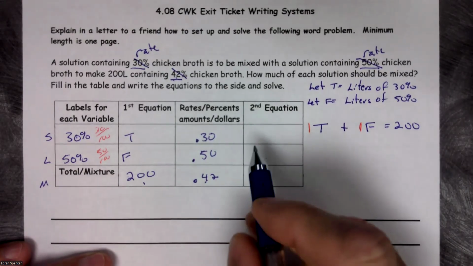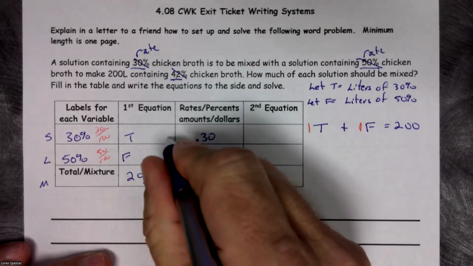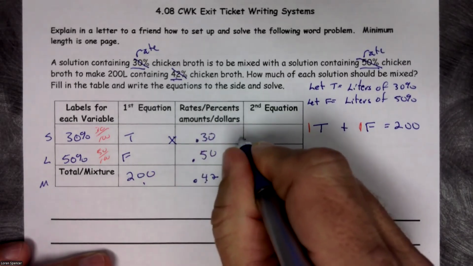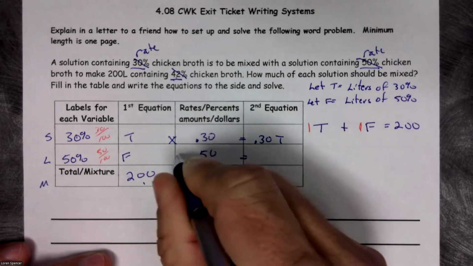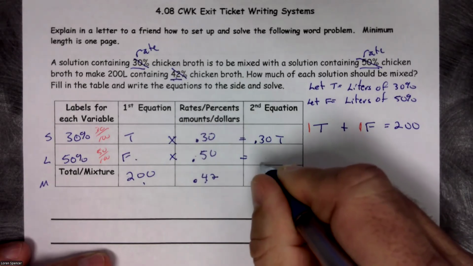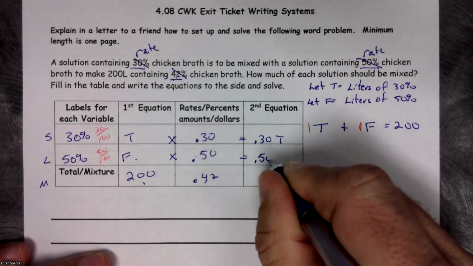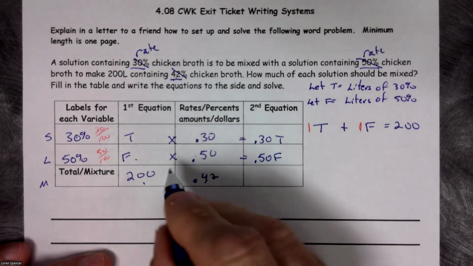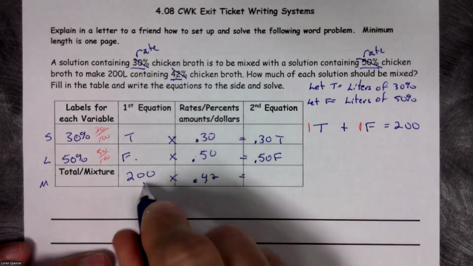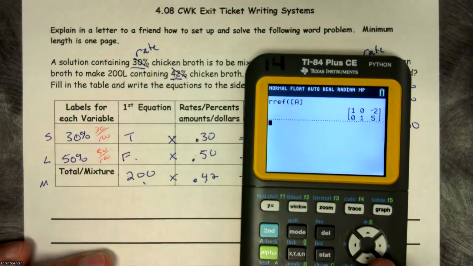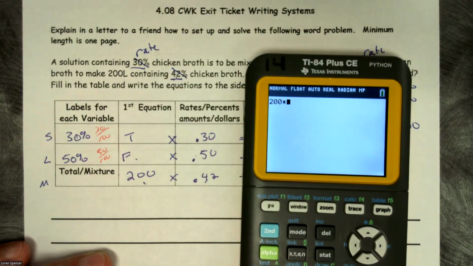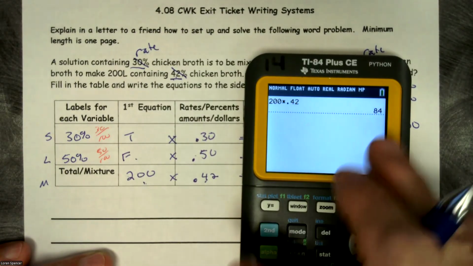Now, to get our second equation, we're going to have to multiply. Well, this times this equals 0.30T. This times this gives me 0.50F. And then I have to multiply this, and I take my calculator because I can't do it in my head. Actually, I could, but 200 times 0.42 will give me 84.